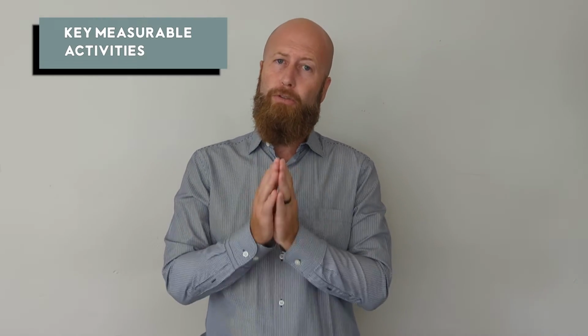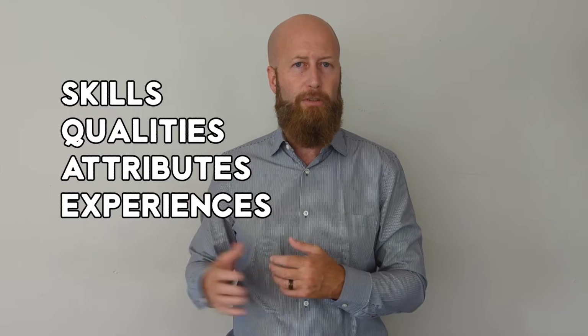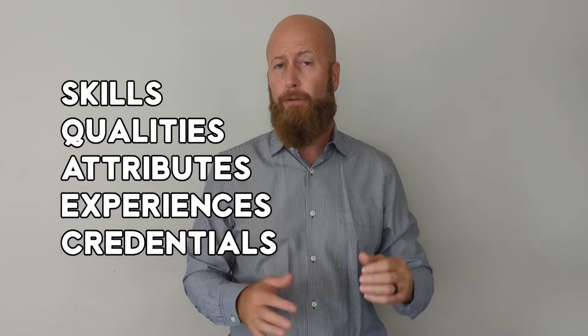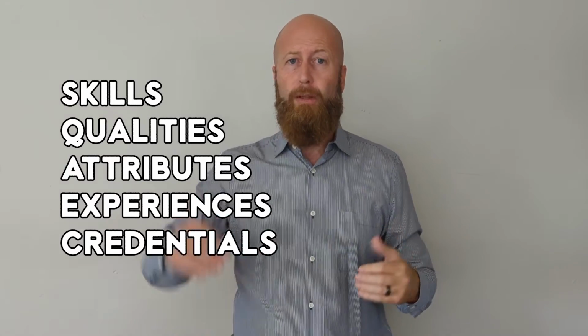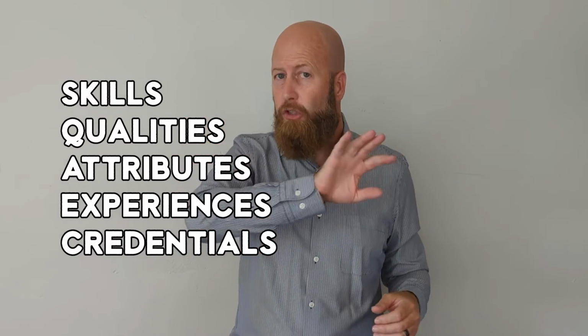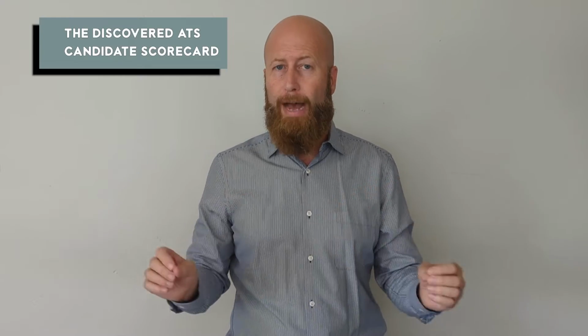But then I'm also going to use this to help guide and help me think about what skills, what qualities, what attributes, what experiences, what credentials ultimately will boil down to: what are my must-have attributes, my nice-to-have attributes, my deal-breaker attributes, and then help me shift all the things that are not that important off of my list. And this becomes your candidate scorecard. Your candidate scorecard is the tool that you're using to evaluate the people throughout this hiring process to make sure that you're focused on the things that are most important when selecting somebody.